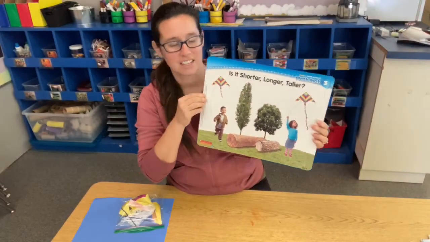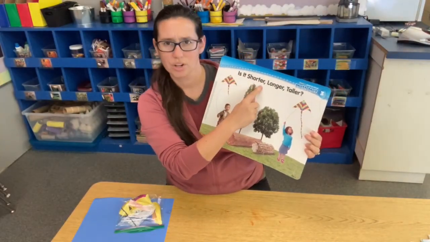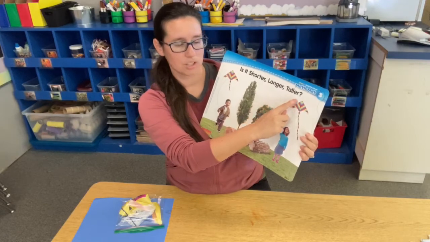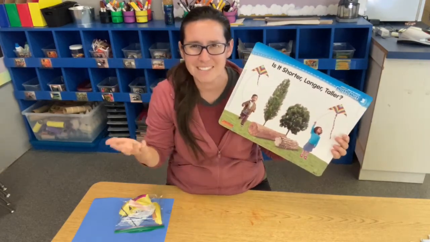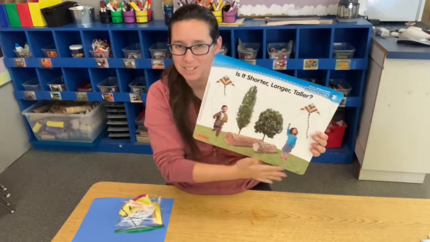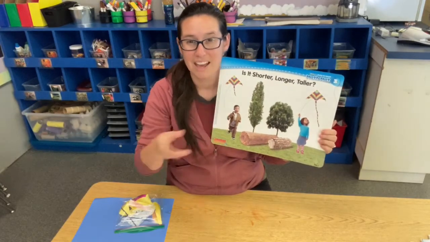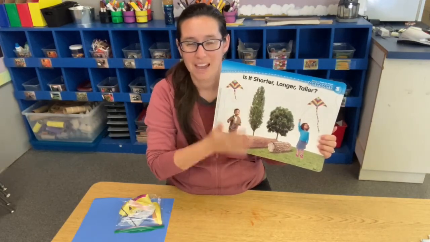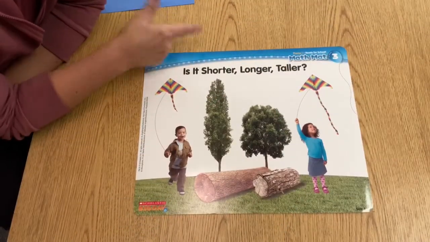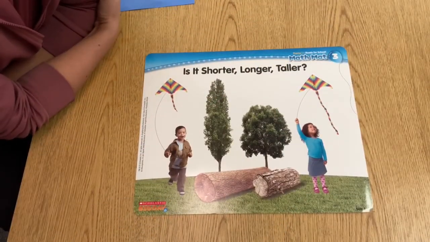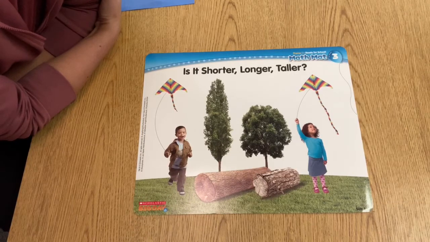This says, is it shorter, longer, taller? What do those things mean? We're going to talk about it on our poster today. I'm going to bring you in close. All right, boys and girls, we're going to start by talking about something that is shorter. Something that's shorter usually means that it's closer to the ground, or it's not as long as something else.